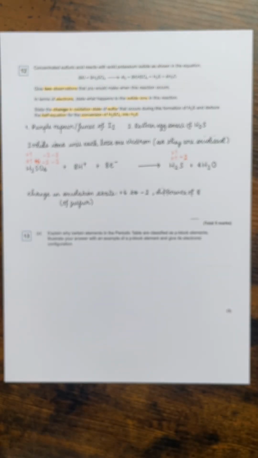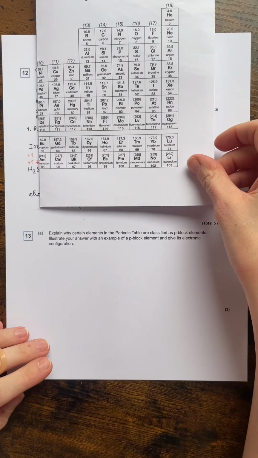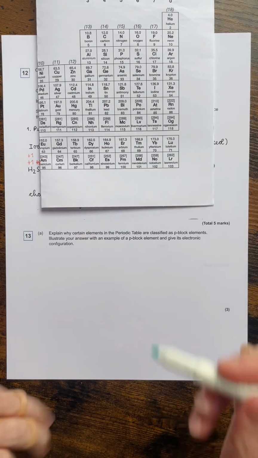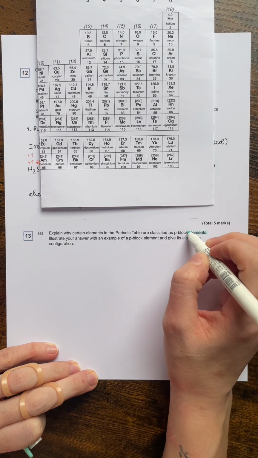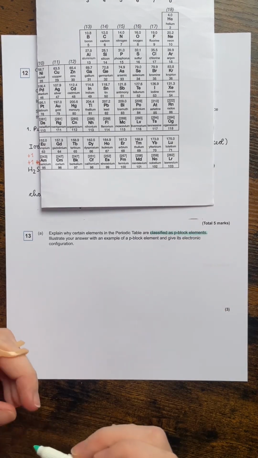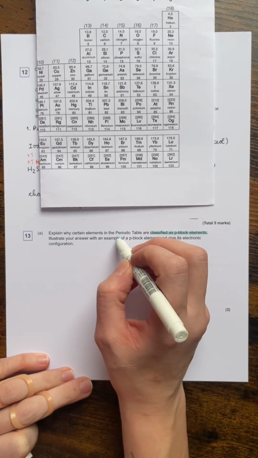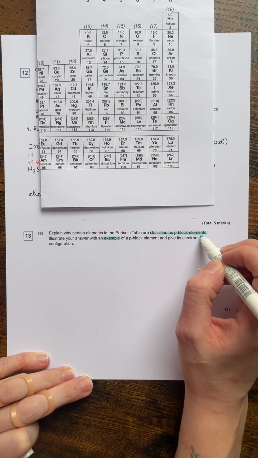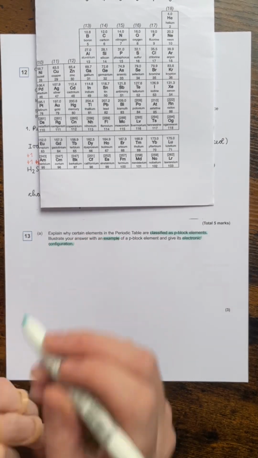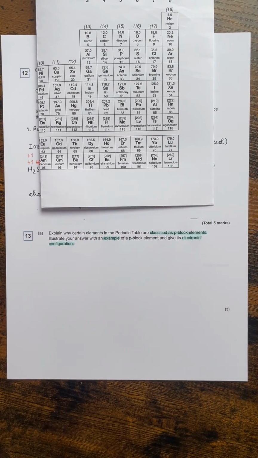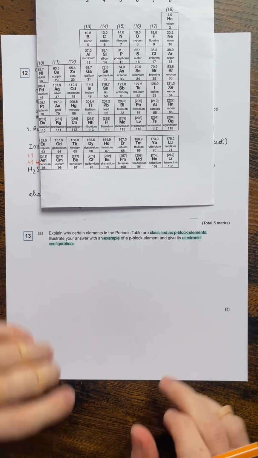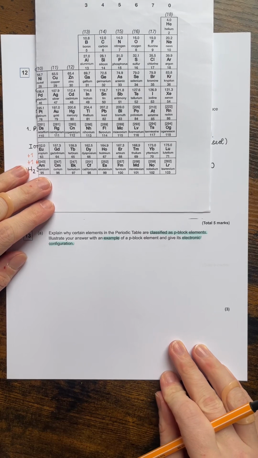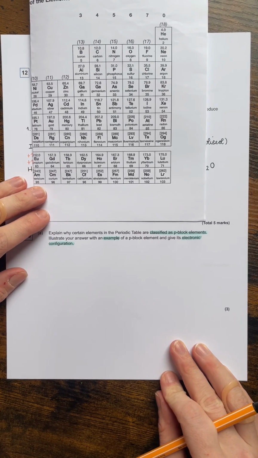So explain why certain elements in the periodic table are classified as p block elements. Illustrate your answer with an example of a p block element and give its electronic configuration. So I'm actually going to do the second bit first to help me then explain the first part. It says I can illustrate my answer with an example of a p block element, so I can do any.